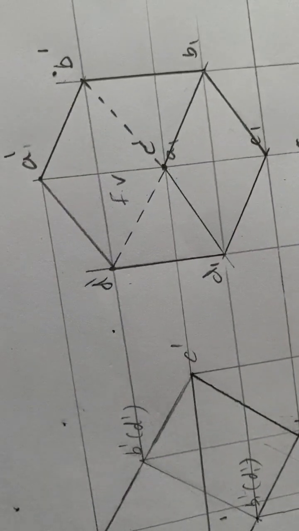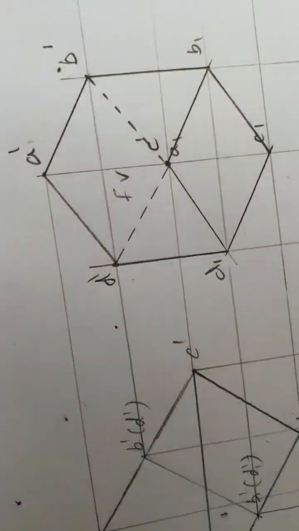Okay, I'll show you the whole thing so that you understand it. This is how it looks. Okay, it's a bit blurred, I don't know why.